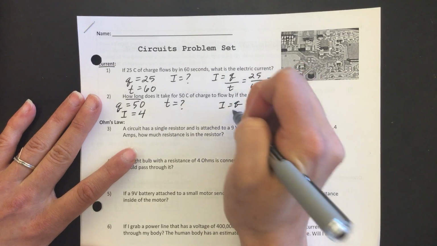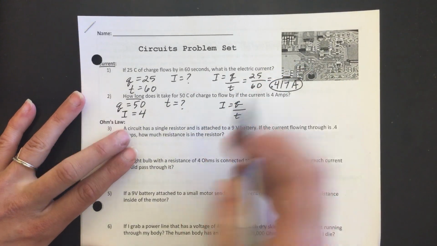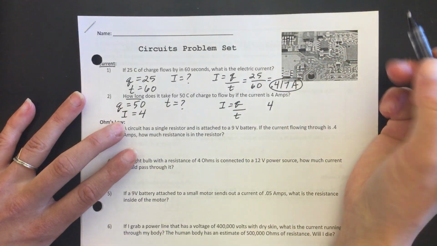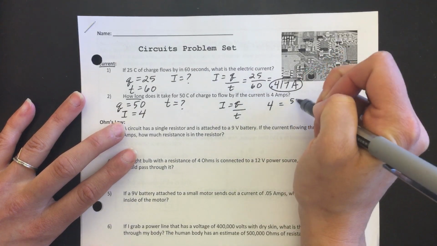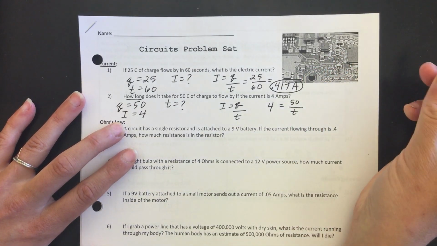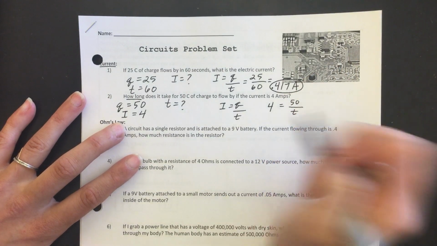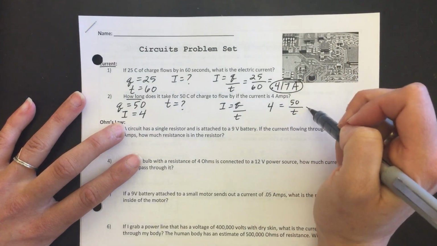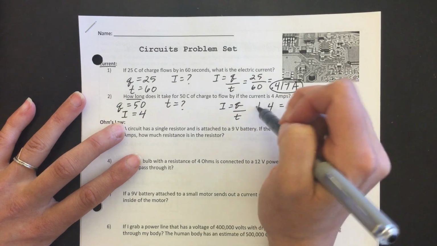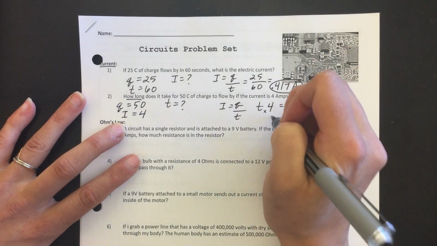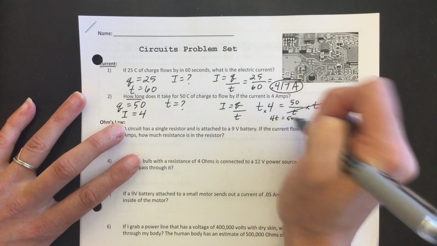So I is Q divided by T. If I plug in here, my I is 4, my Q is 50, my T is what I'm solving for. At this point, you could decide to cross multiply or just get T out of the bottom. So I'm going to multiply both sides by T, get that out. Now I have 4T equals 50.